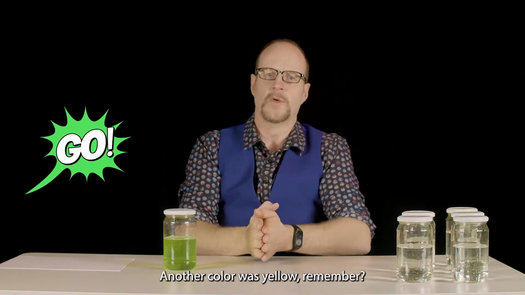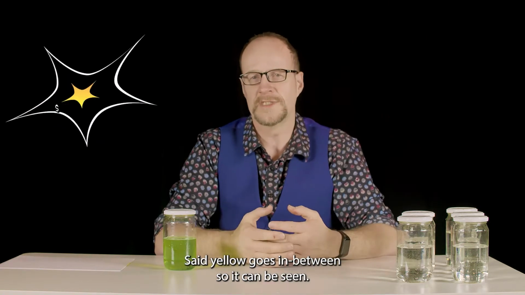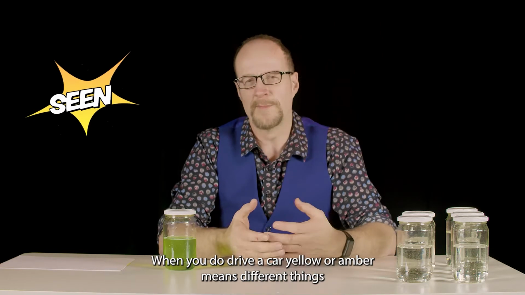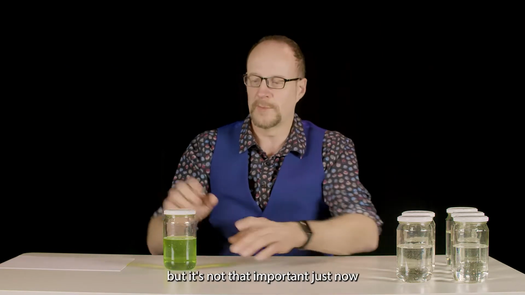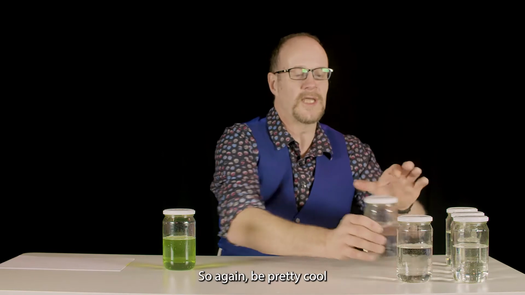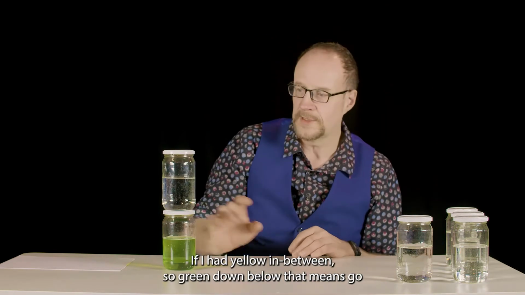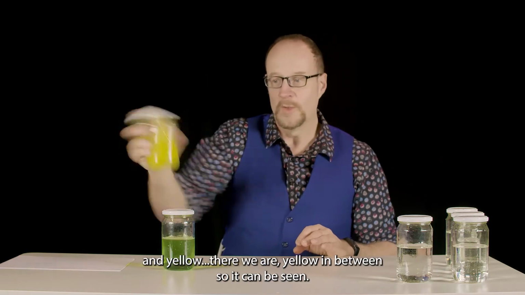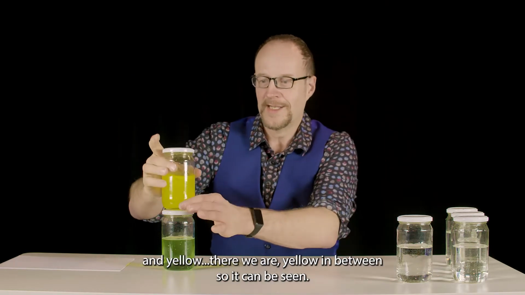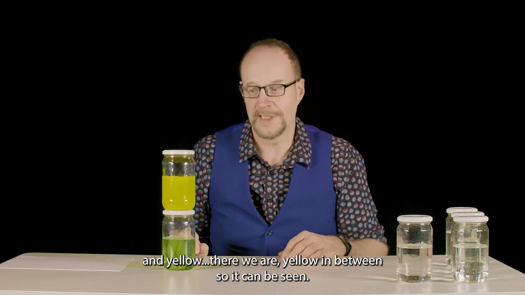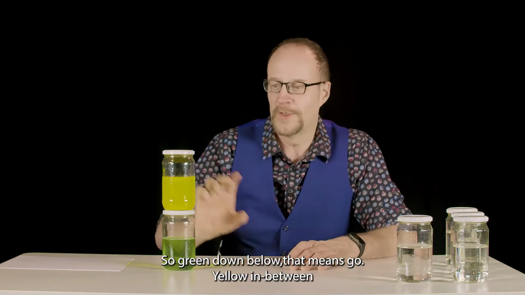Another colour was yellow. Remember I said yellow goes in between so it can be seen. When you do drive a car, yellow or amber means different things, but it's not that important just now, but you still need to show yellow in between. So again, it'd be pretty cool if I had yellow in between. So green down below, that means go, and yellow, there we are, yellow in between so it can be seen.